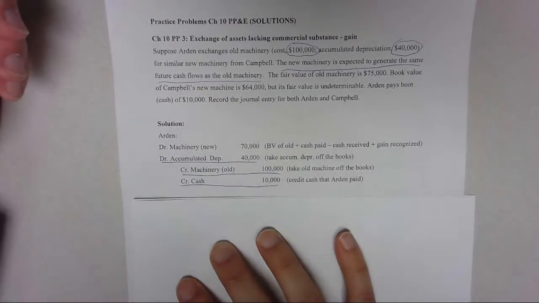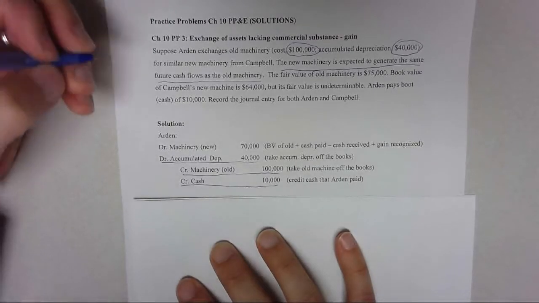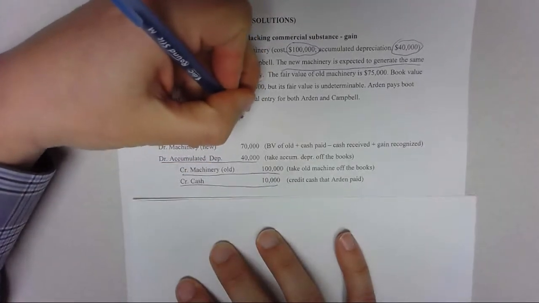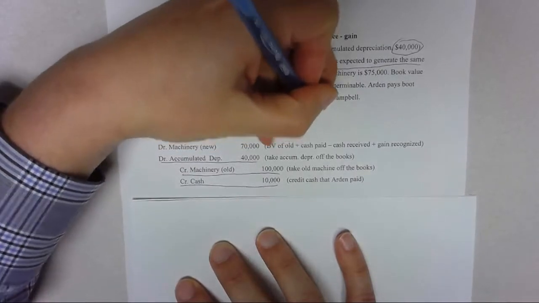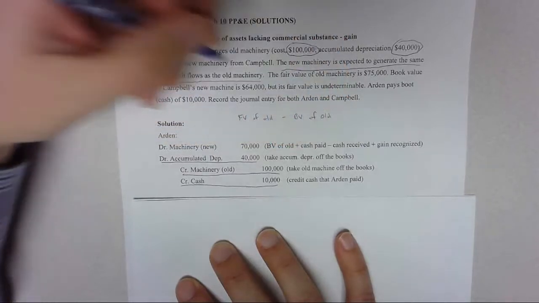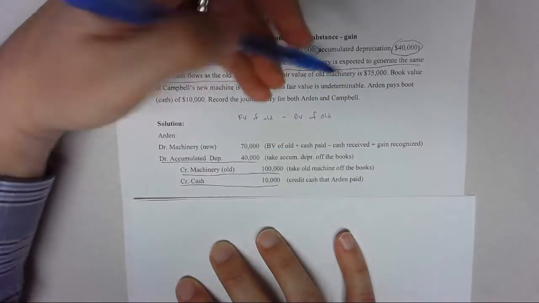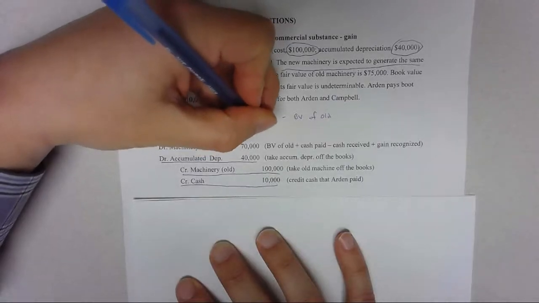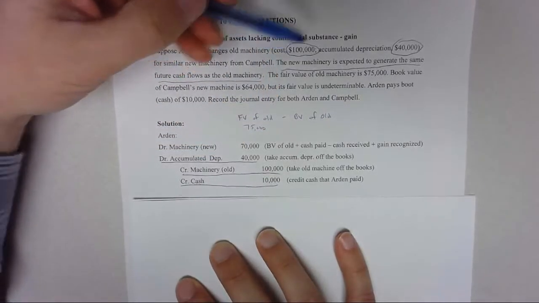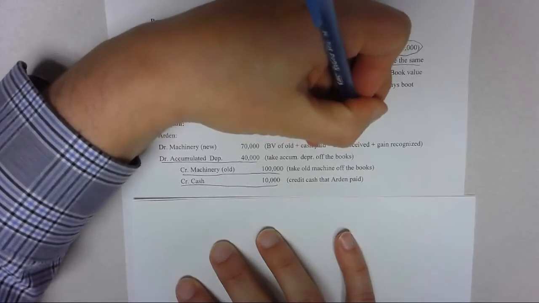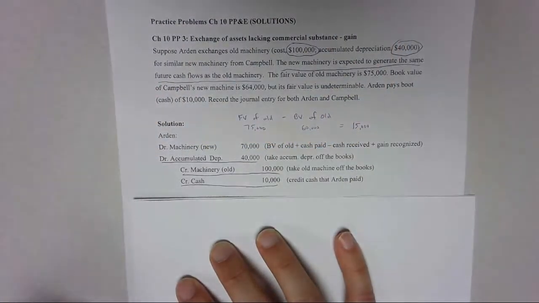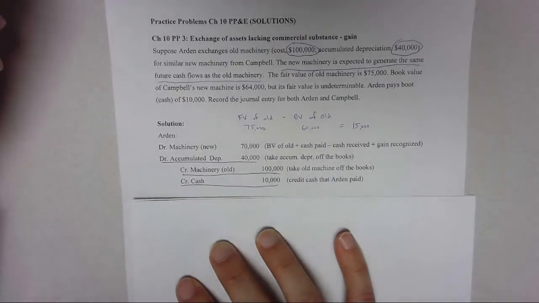Now, to calculate whether there was a gain or a loss on the equipment, we're going to look at the fair value of the old equipment minus the book value of the old equipment. Right, and so we're told the fair value of the old machinery is $75,000. The book value of the old machinery, 100 minus 40, is $60,000. So there is a $15,000 gain that would be recognized on this transaction if the transaction had commercial substance. But it does not, so we're not allowed to recognize any of that gain.